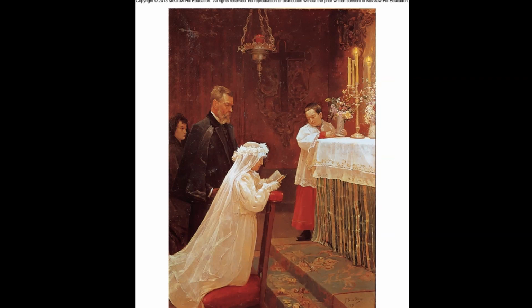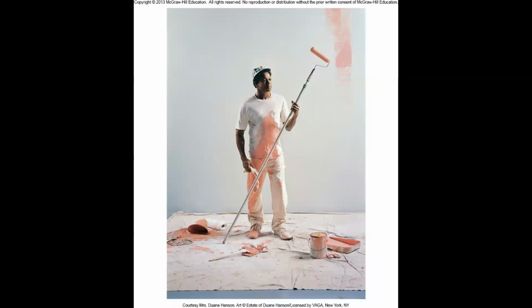And then here's an interesting example of a three-dimensional version of trompe-l'oeil, fool the eye. This is not a painter with a roller. This is a cast resin man standing on a drop cloth. And, you know, the concept behind this is that one would walk into the studio or the gallery space and do a kind of double take when you saw the figure of the man standing there.